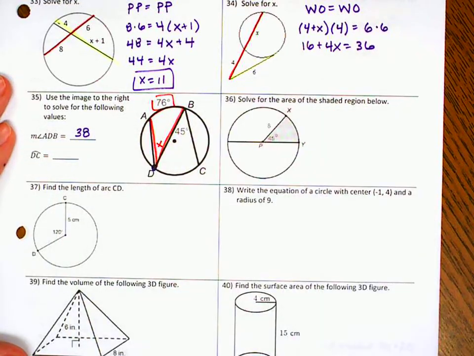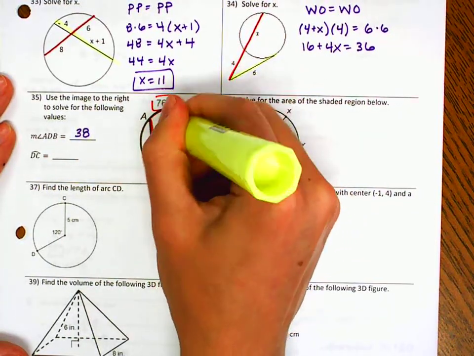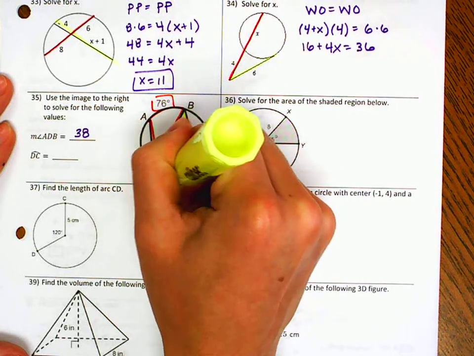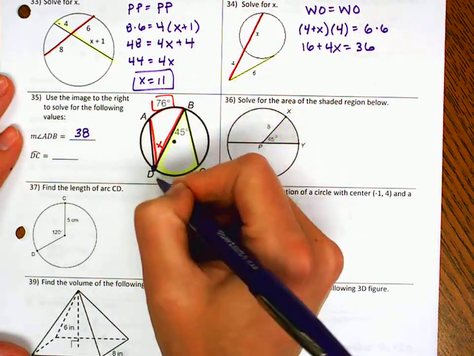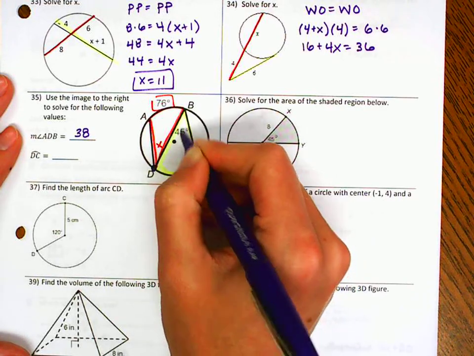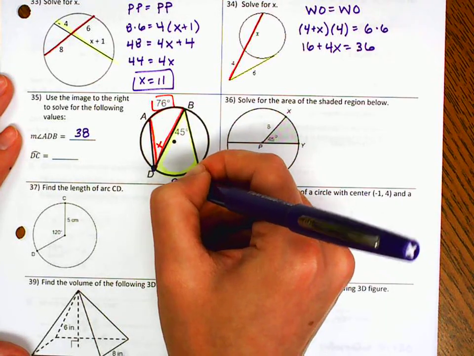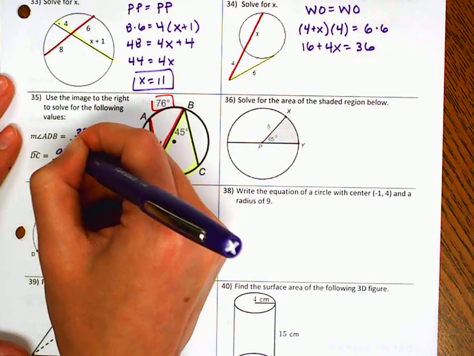In this case, though, here's the ice cream cone. Here's the ice cream, right? It's sticking out. This is going to be smaller than this is. So rather than divide by 2, I'm going to multiply by 2, and I get 90 for this.